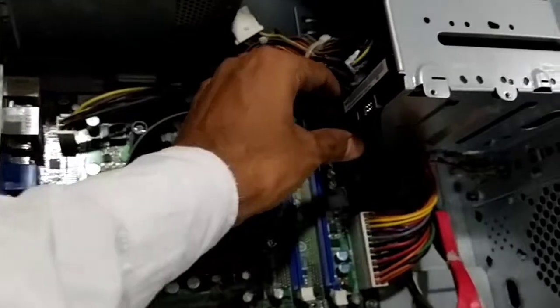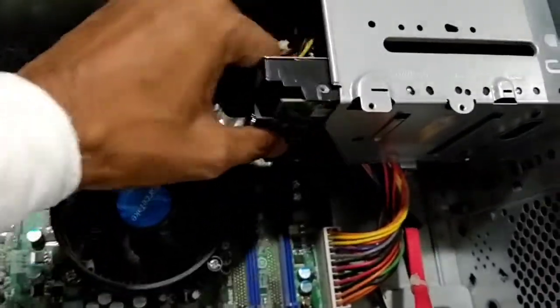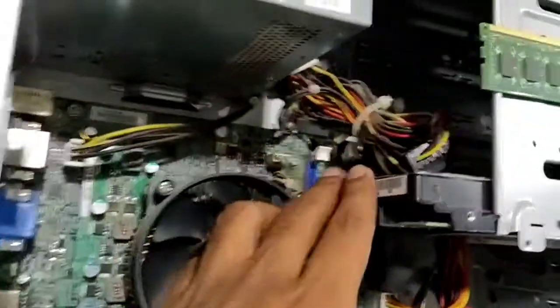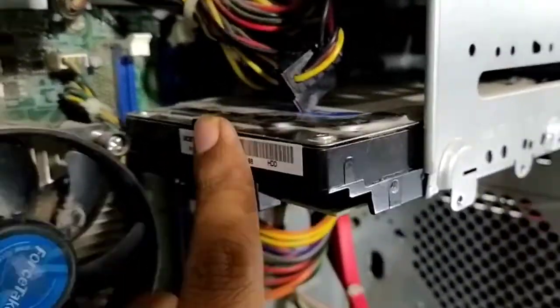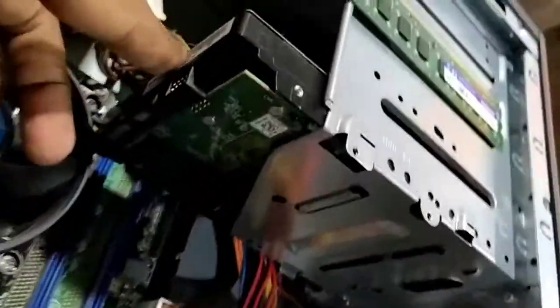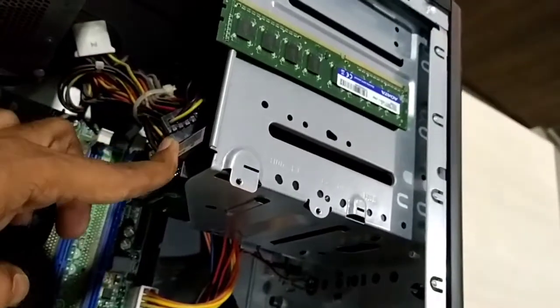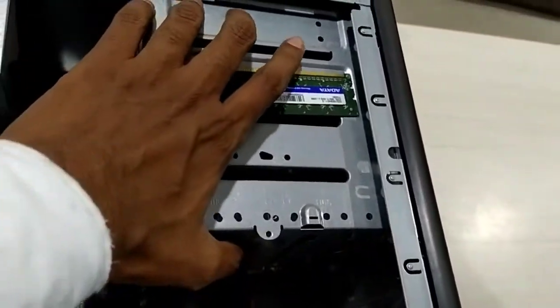You have a hard disk, right? So here is the hard disk. I am taking it out, right? You can observe this is the hard disk. Right. So I am now inserting it inside this block which is available, right?